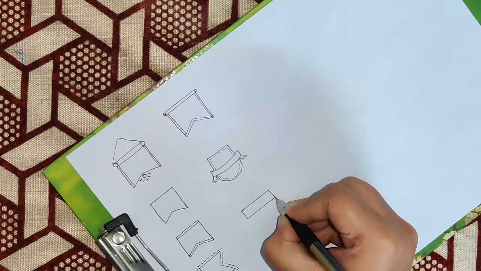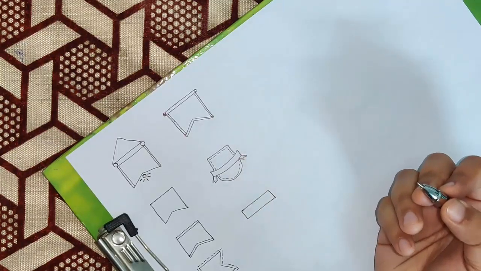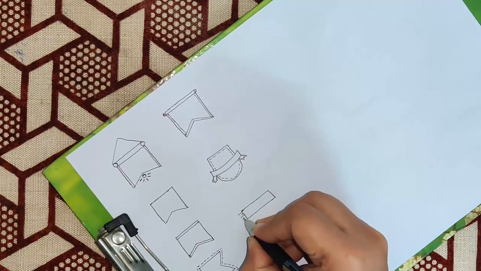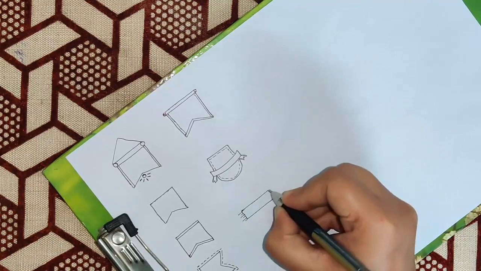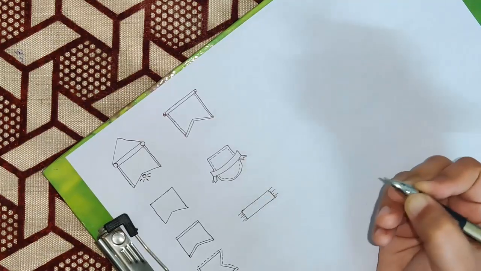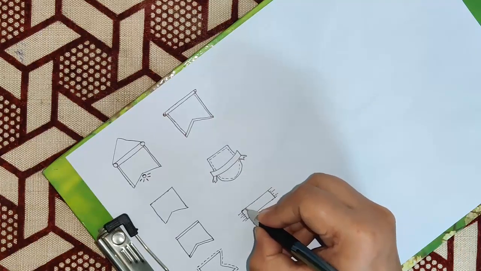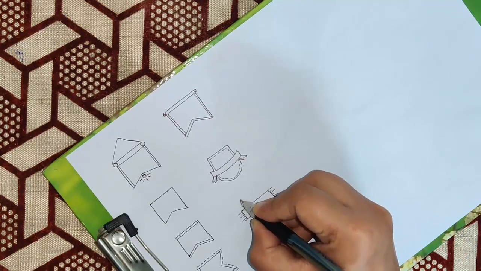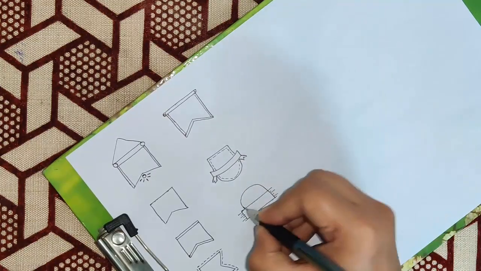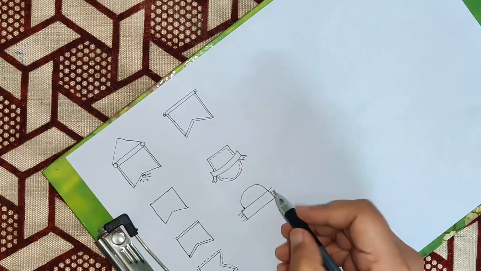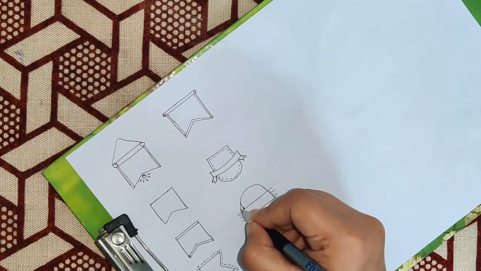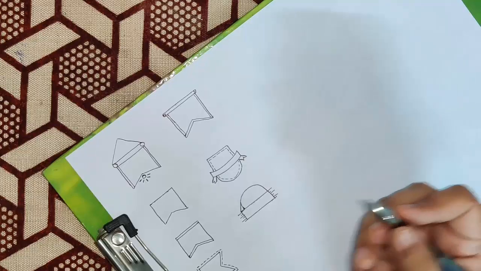For this one, I'm just making a simple rectangle over here and then to its width, I'm going to draw one big, one small, one big and one small line on both the sides. Now I'm going to make a semicircle over it that is starting from some distance from the start but going to touch the end point of this rectangle. So you can see here the space is left in the front side a little. I'm going to make a triangle over here to make it a little unique kind of a banner design.